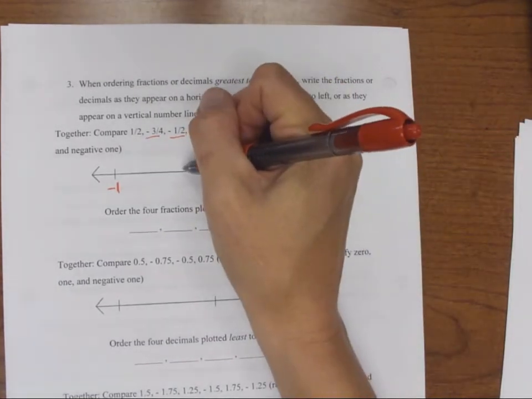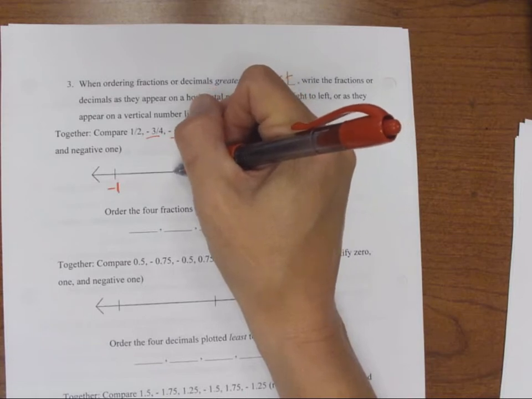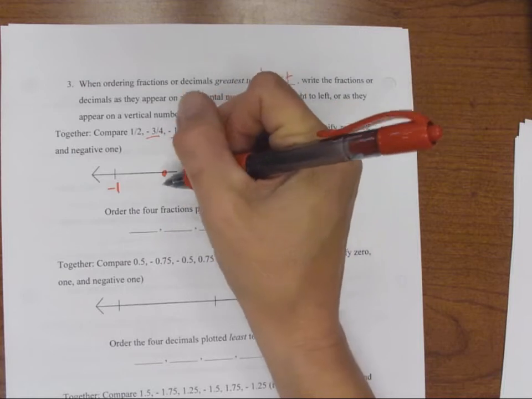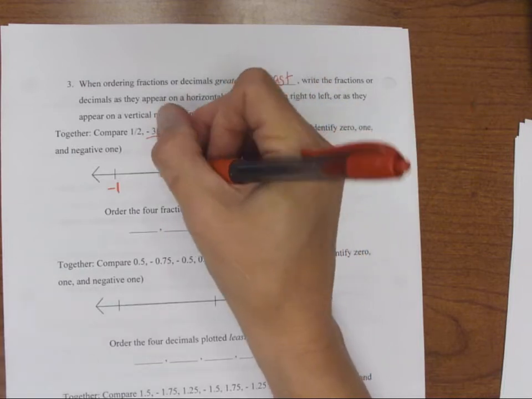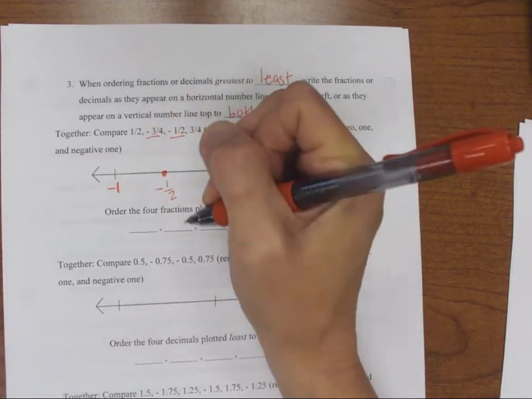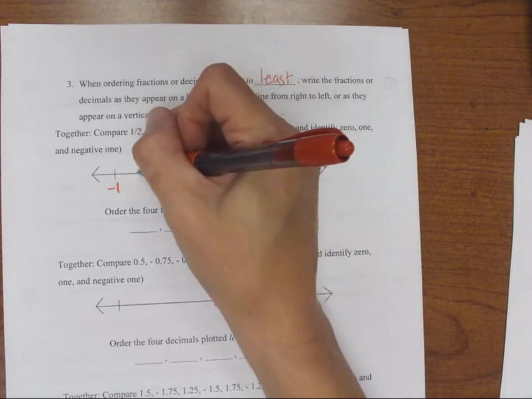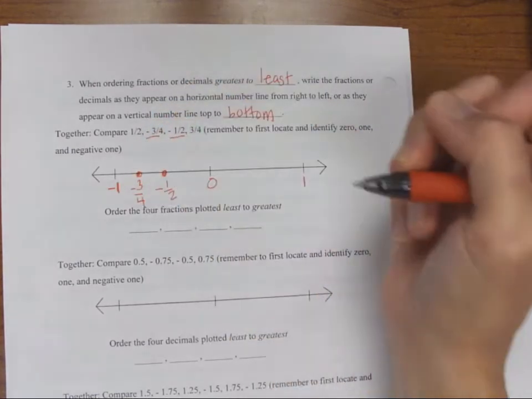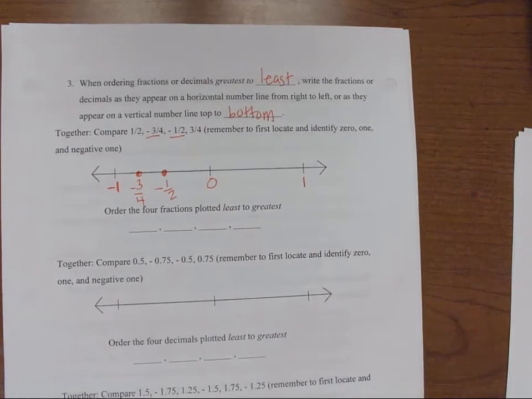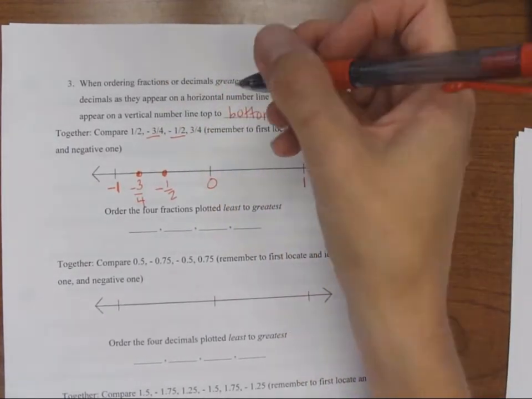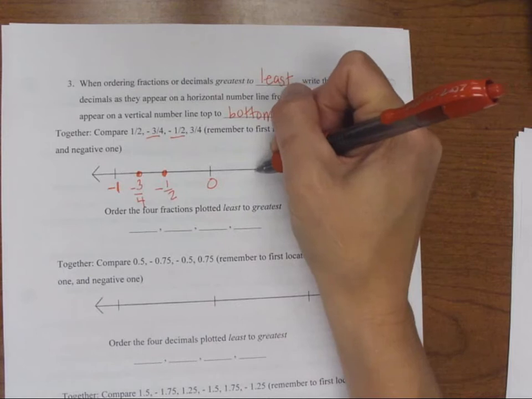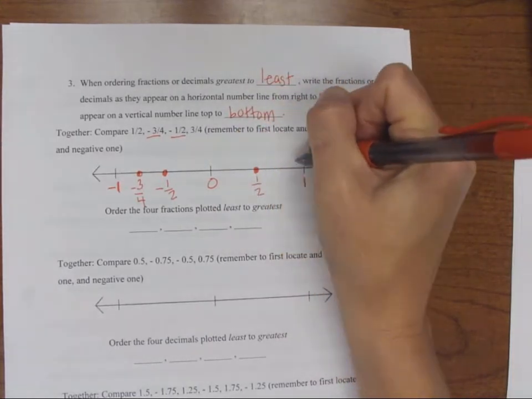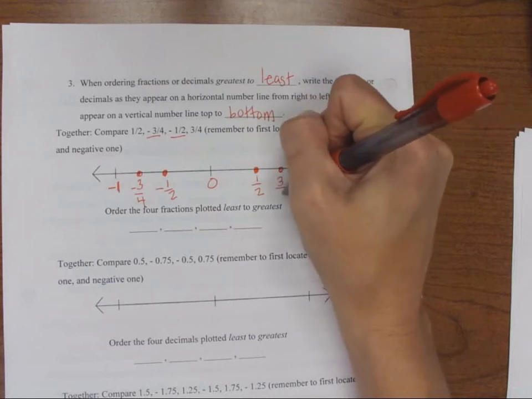So I'm going to place those in first. -1/2 is going to be halfway between 0 and -1, right? And then -3/4 would be halfway between these two, -3/4. Okay? Then I notice that there's 2 positive fractions. There's a positive 1/2, so that's going to be exactly in the middle of 0 and 1. 1/2, and a positive 3/4, which will go right here.